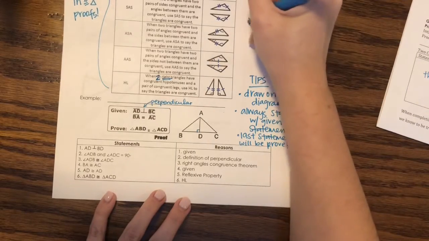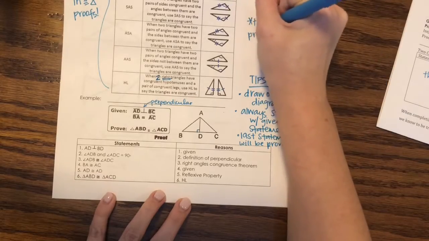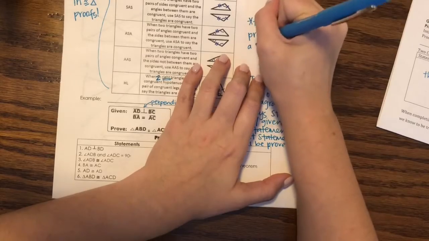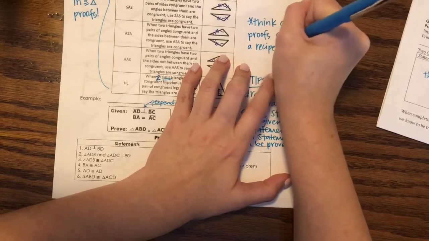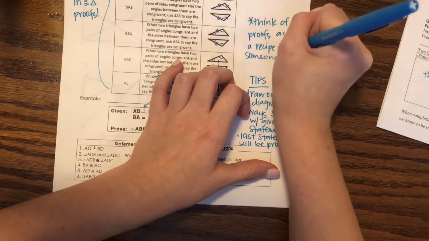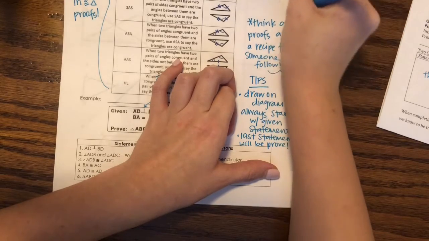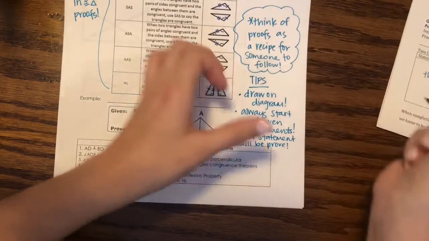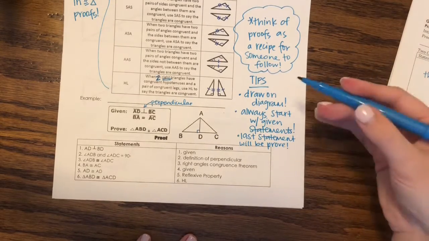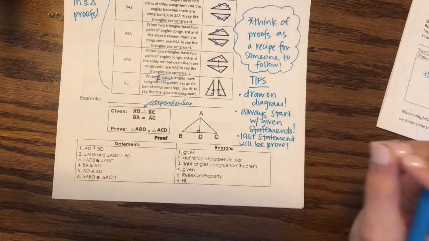So let's add that. Think of proofs as a recipe for someone to follow. Okay, so think of it as a recipe that someone has to follow in order to know how to make something. So you have to be very clear on the steps.